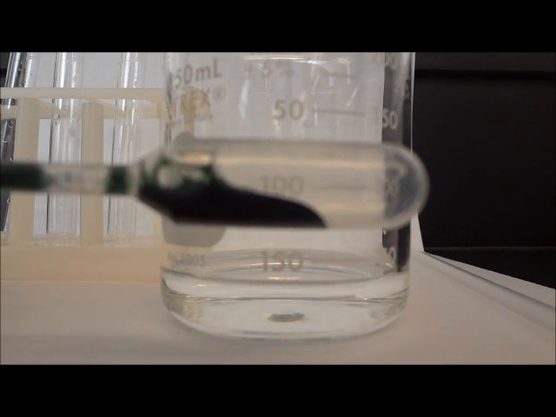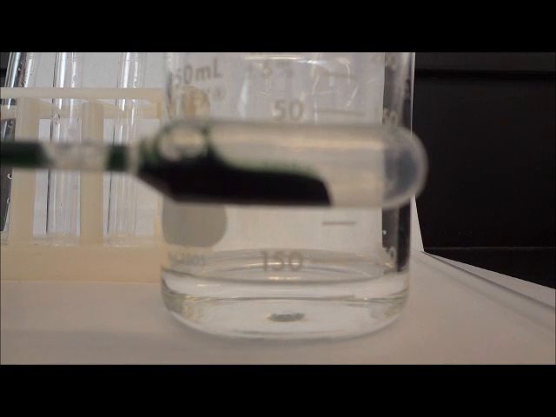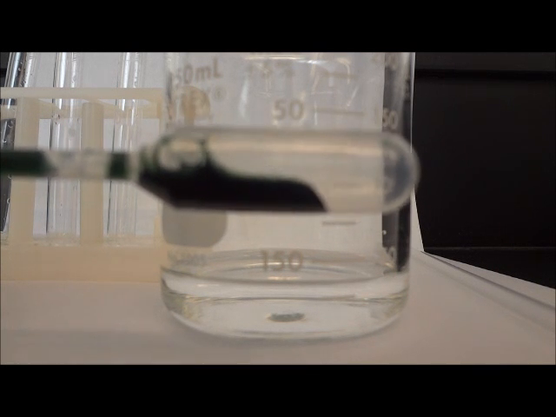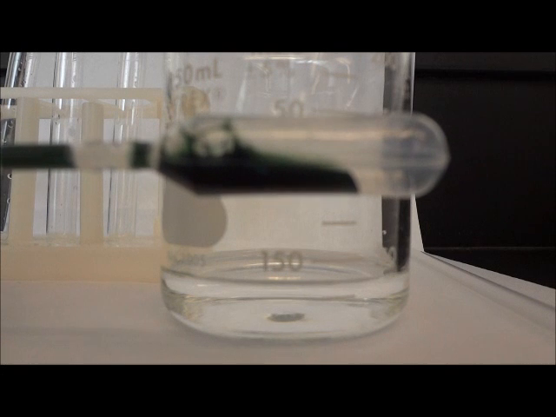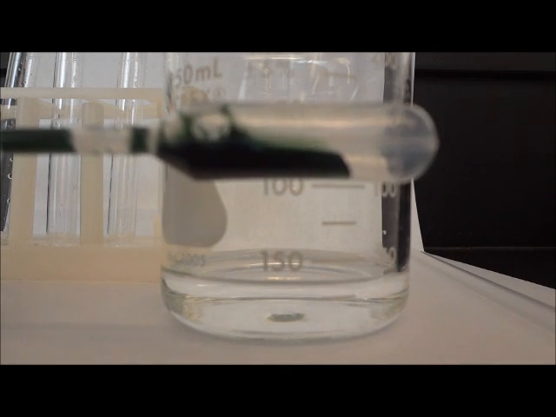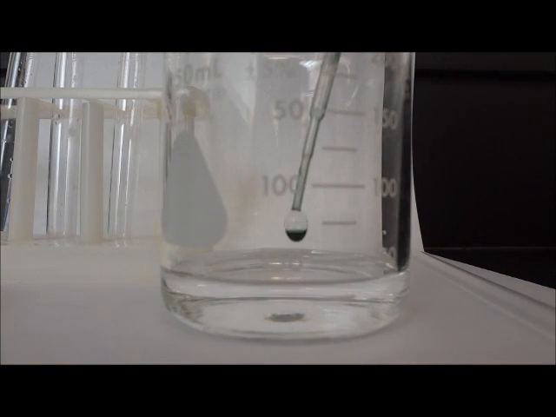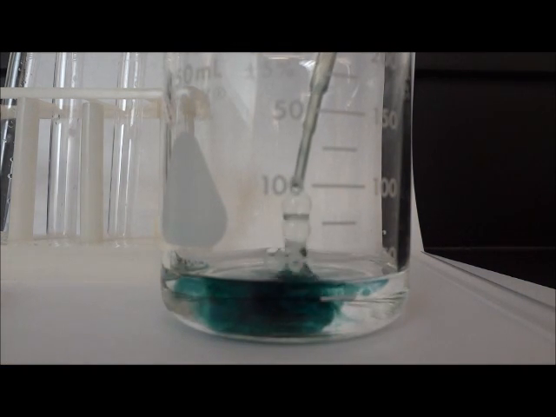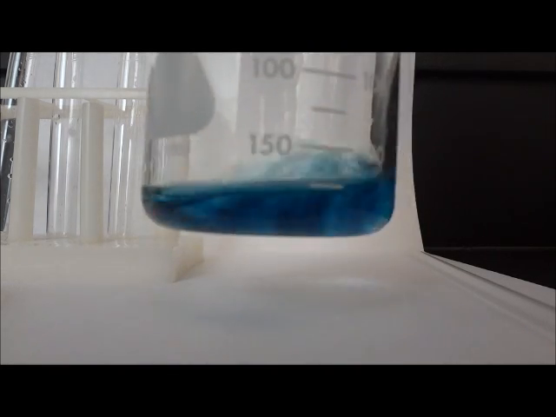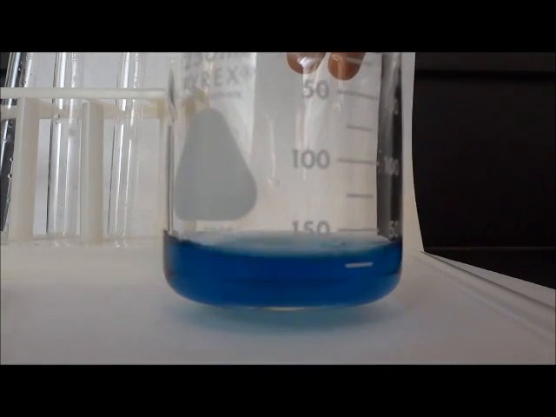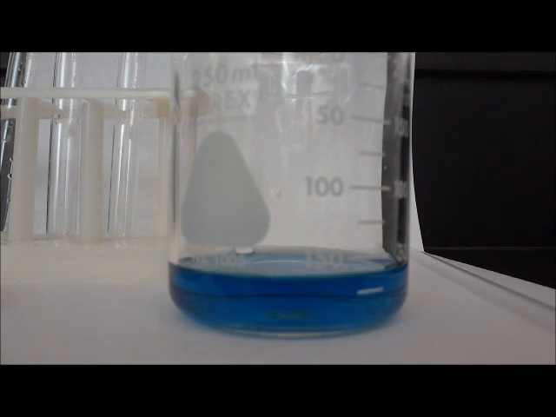In my pipette, I have 1 milliliter of BTB. Note that it has a very dark green color to it. Now I'm going to add it to the 30 milliliters of water in the beaker. Note the color change. The BTB mixed with the water now has a bluish tint to it.